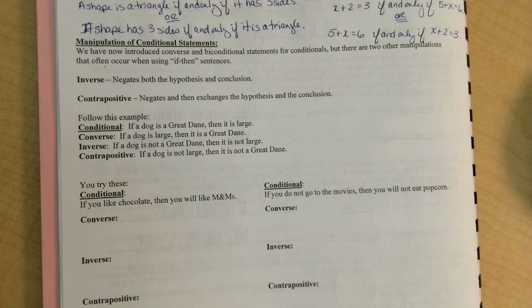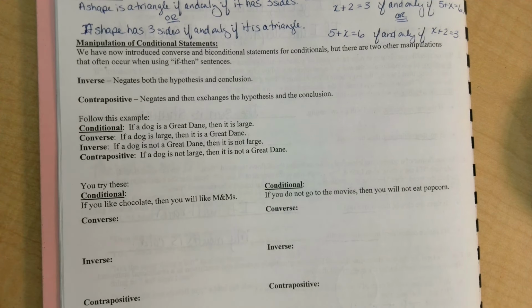So the first one is called an inverse. So what an inverse does is it's going to negate the hypothesis and negate the conclusion. The words are going to stay in the same order, but they're going to be negated. And then the other one that we have is called contrapositive. So what a contrapositive does is it's going to negate the hypothesis, negate the conclusion, and it's going to exchange the hypothesis and the conclusion. So in really fancy words, basically the contrapositive merges the converse and the inverse together. So the longest word does the most amount of switching. So let's see what it looks like.